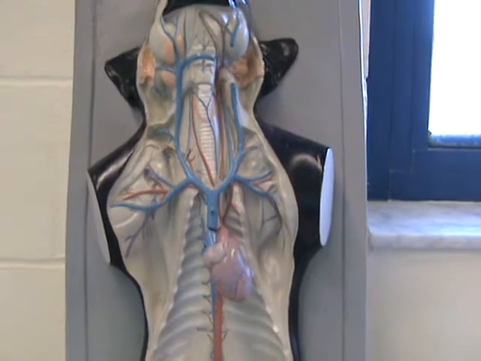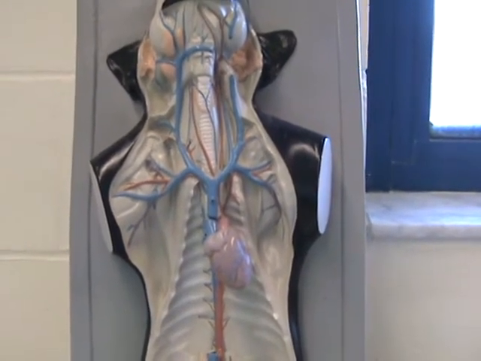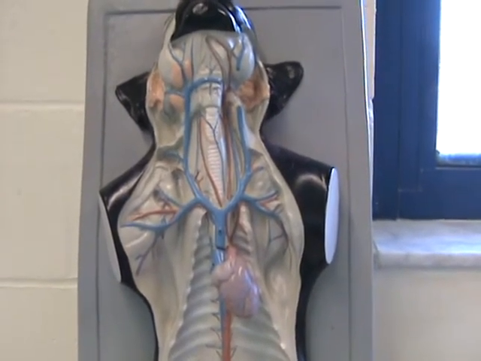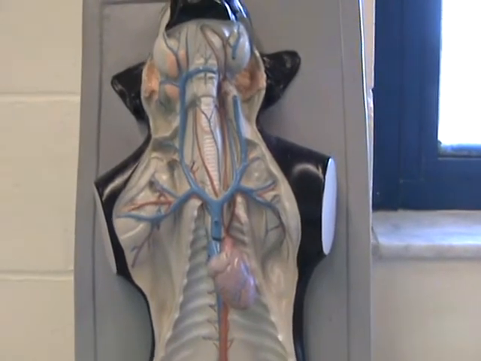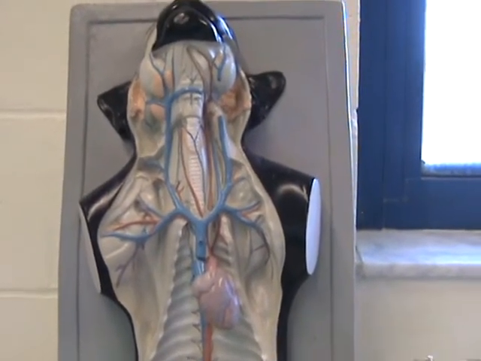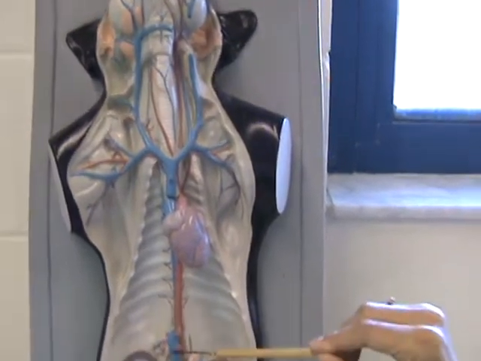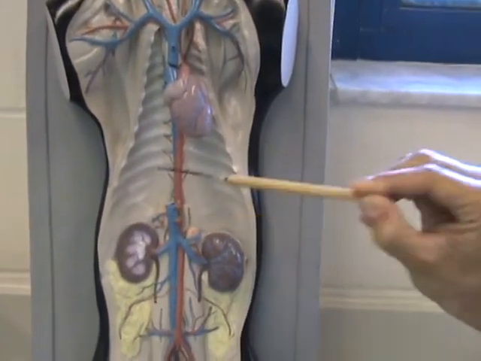Yes. The function of the superior vena cava is to drain blood from the upper head and upper extremities, anything above the diaphragm. The next one is the inferior vena cava, which drains blood from the lower body, below the diaphragm. Look at that.